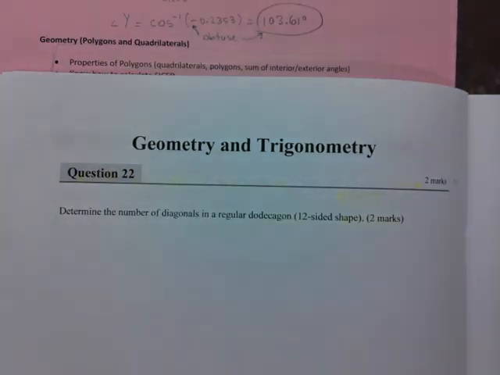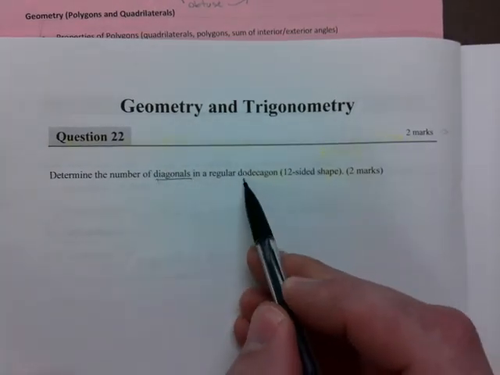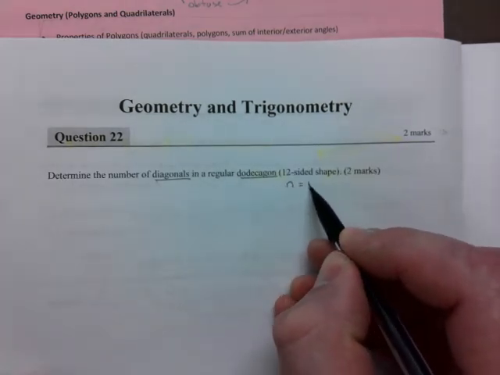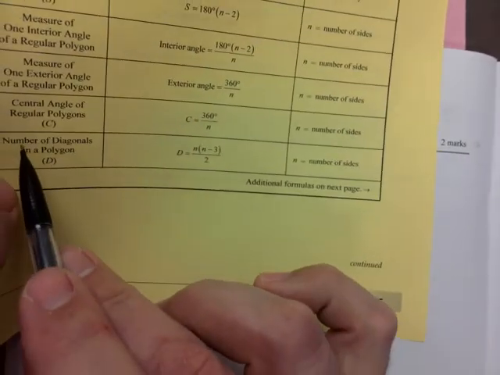Okay, so it's the yellow booklet, January 2020. So we're in the geometry section. So let's go over this. Determine the number of diagonals for a regular dodecagon. It's a 12-sided shape, which means that n in our formula will be replaced by 12. If you look up your formula, it's actually in the yellow formula sheet.